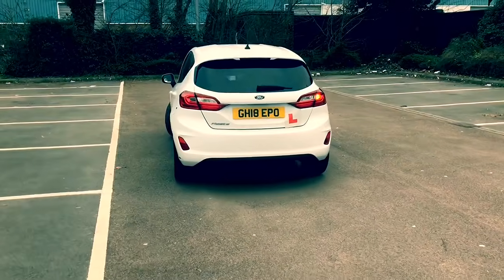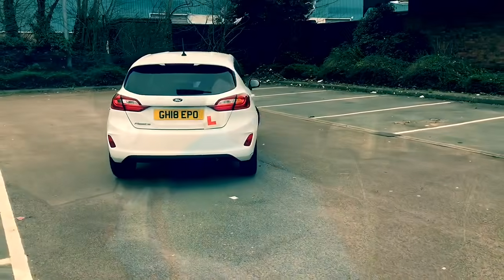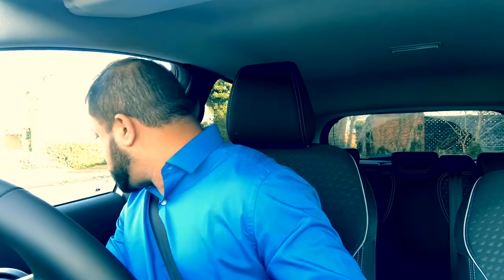which is around, keep looking around, about here. Full right lock. Once you've done that, keep looking around, make sure it's safe, especially the blind spot is safe. And keep your speed low, and then keep looking on the side mirrors to get the information to see if the car is going in.